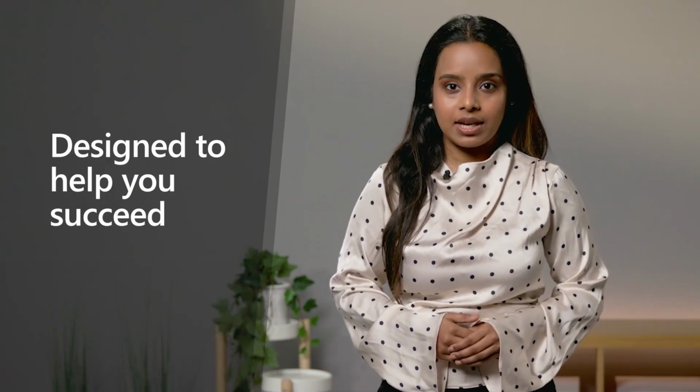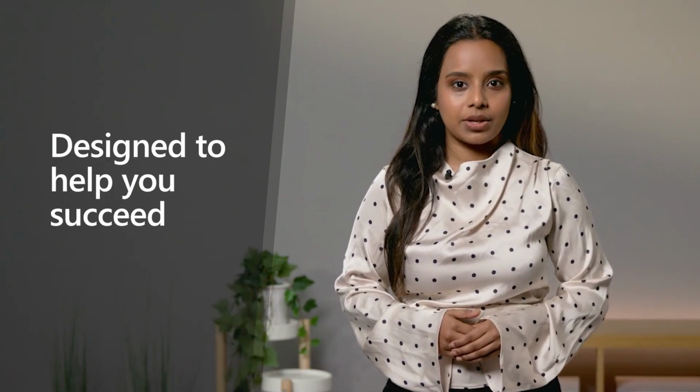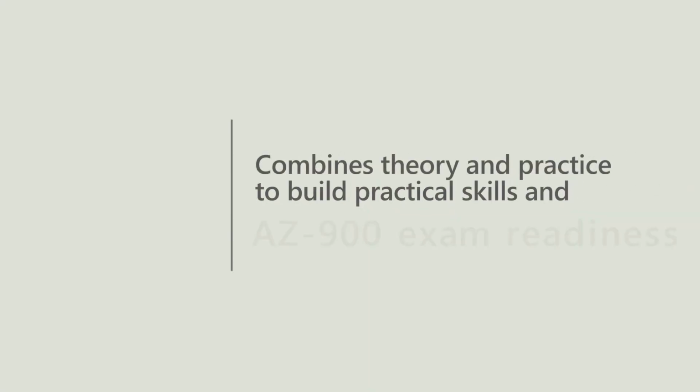This course is carefully crafted to equip you with essential skills for managing Azure backups, securing data across the Azure ecosystem, and enforcing compliance policies. Developed by experienced Azure professionals, this course balances theory and practice to ensure you acquire the practical skills necessary to tackle real-world challenges while also preparing you for the AZ-900 exam.